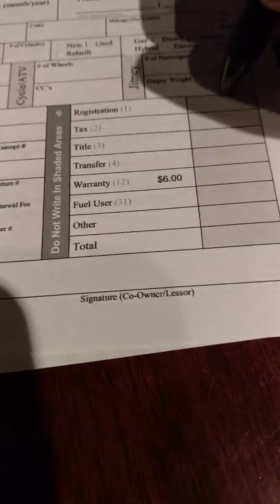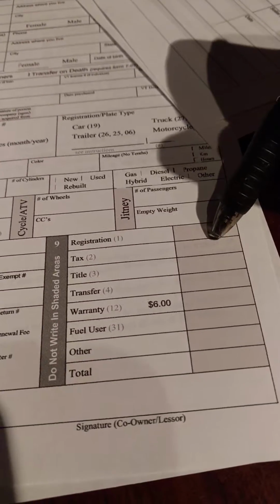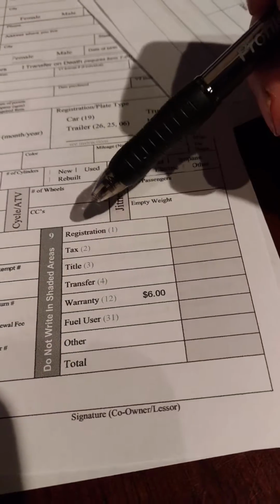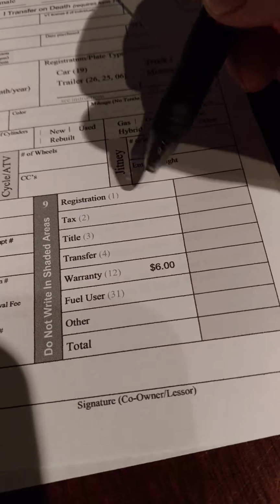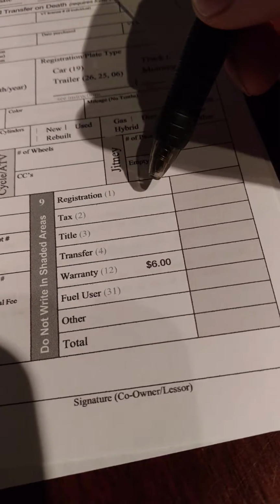And so what you would do is you would come over here. Don't write on this because they don't want you writing on this. It says it here, do not write on the shaded areas. Registration, say only a year, put 76.